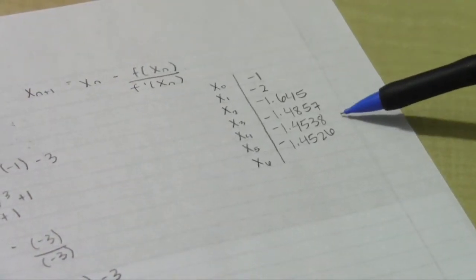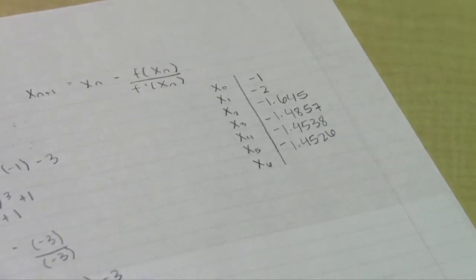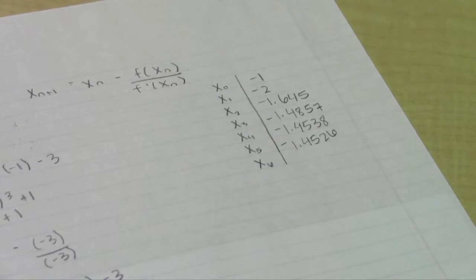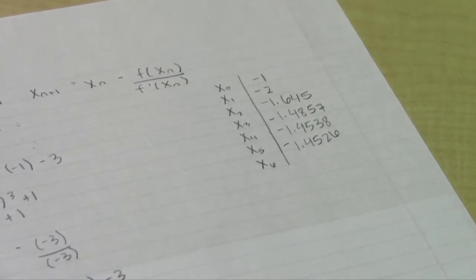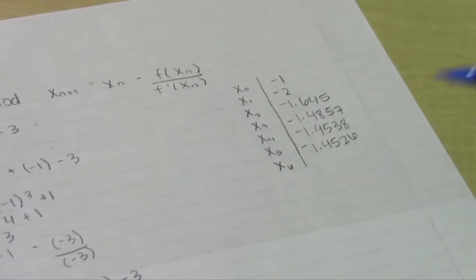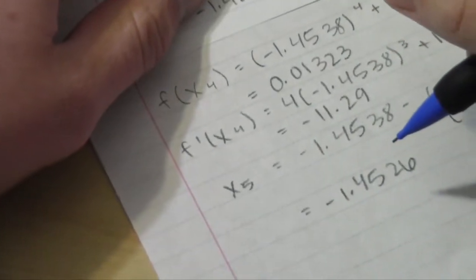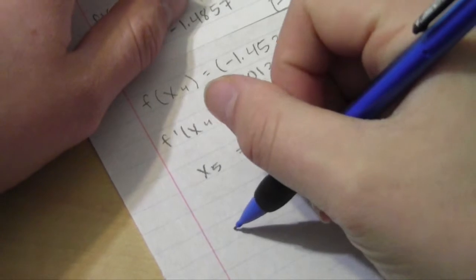It looks like our series converges to about negative 1.45, and looking at the graph, that would make sense as well, but let's just continue on and make sure that our x sub 6 also converges to about negative 1.45. Alright, so we're going to plug our x sub 5 into our original f of x equation again.